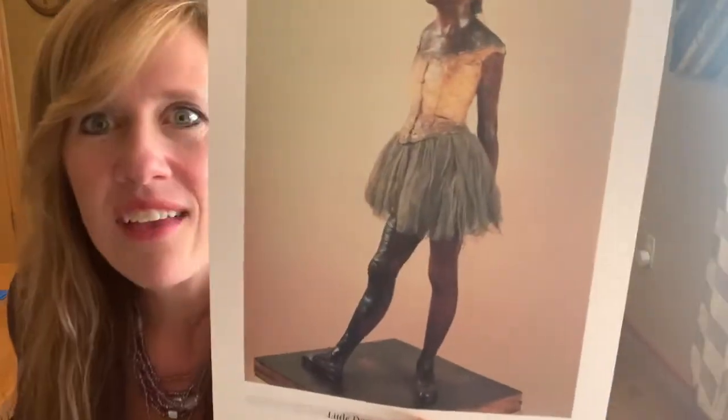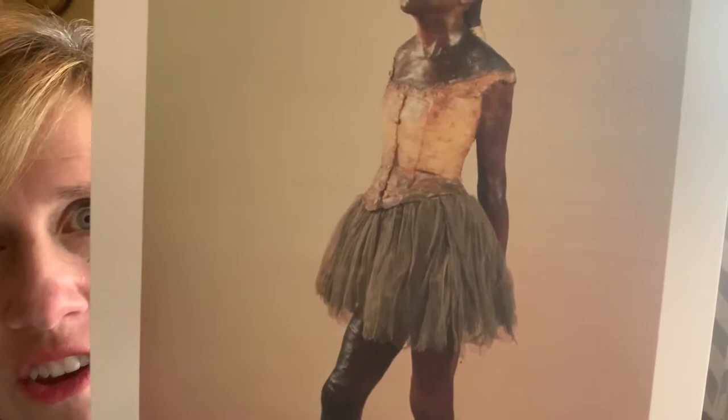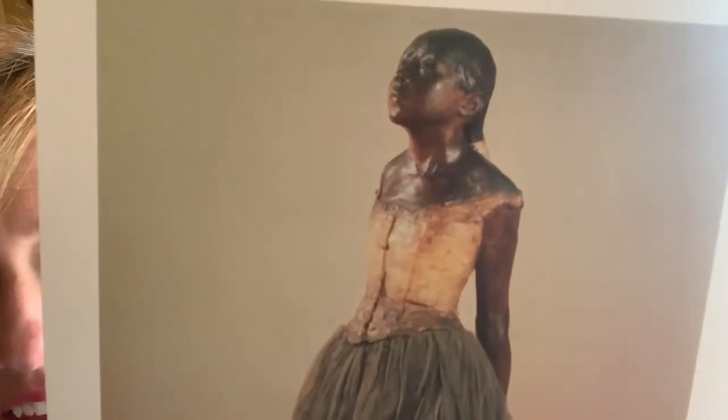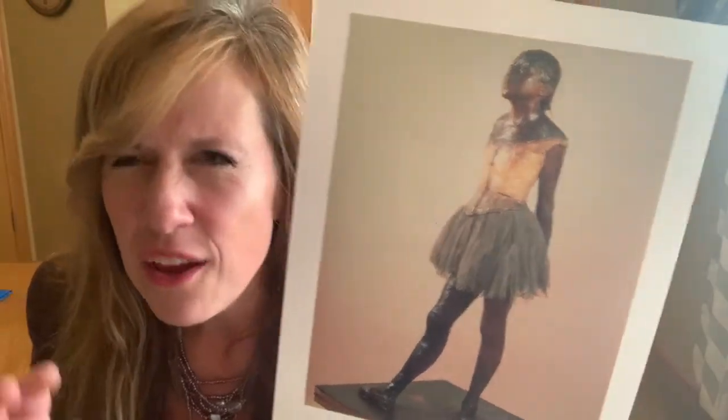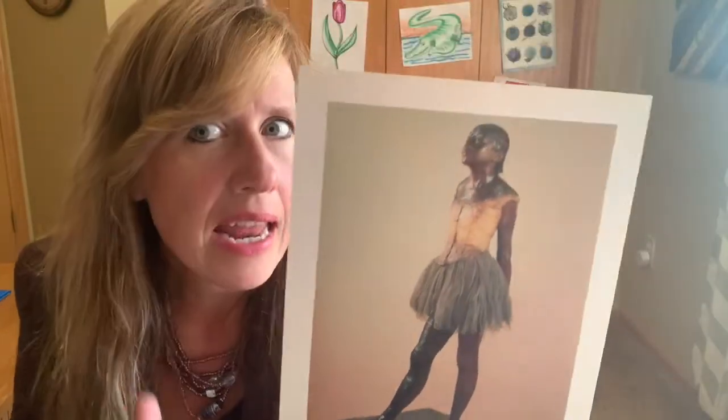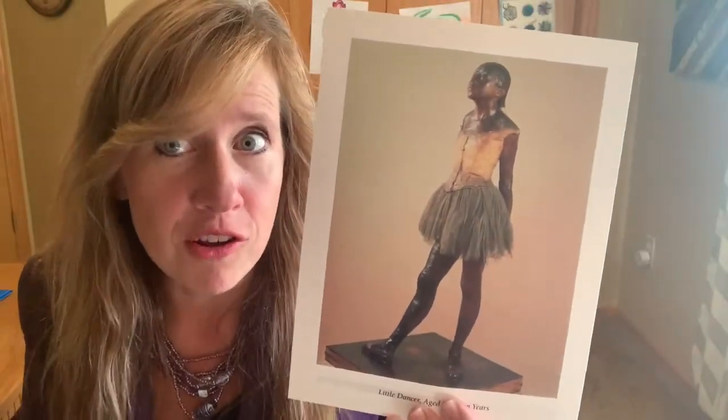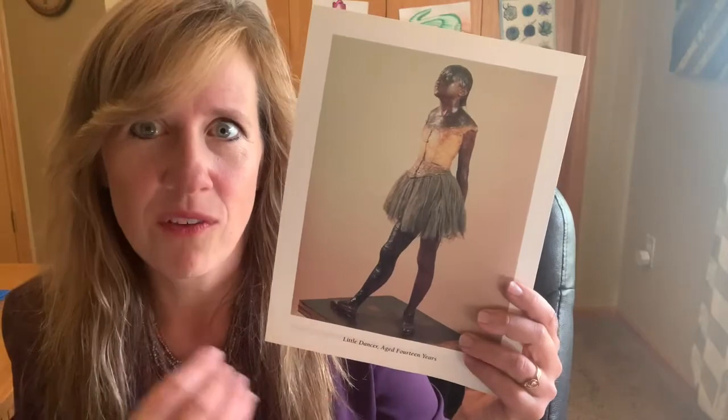So, the thing I want you to look at is, I'm going to zoom in here a little bit. Do you see that this sculpture has different textures? If you were at the museum, and if the guard allowed you to touch it, which they would never allow you to do. I went and saw one of these. There are multiple statues of different dancers done by Edgar Degas. I was at a museum and saw one. It's in a glass case. There's no way they'd let you touch it.